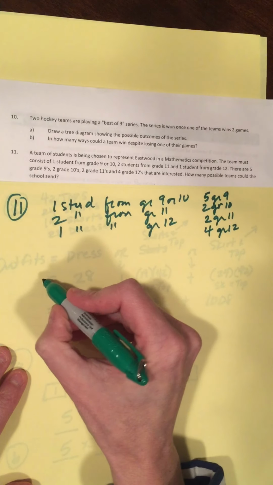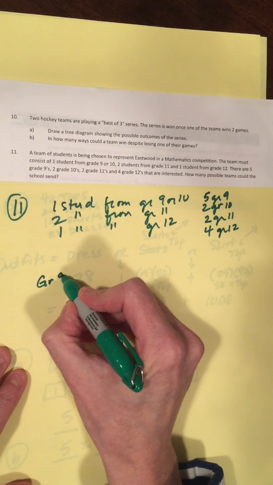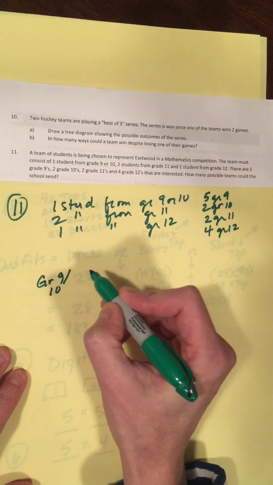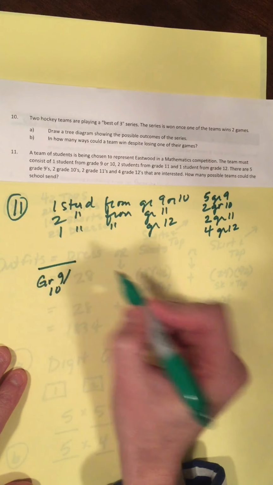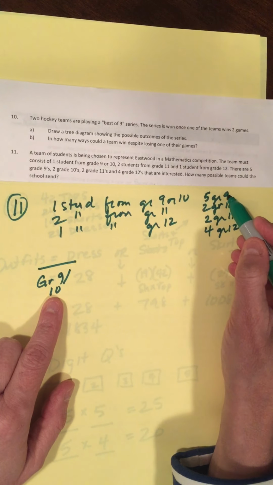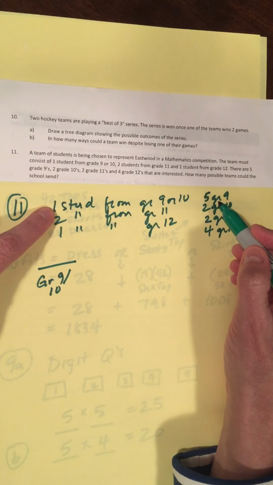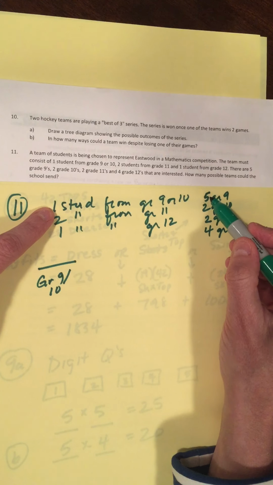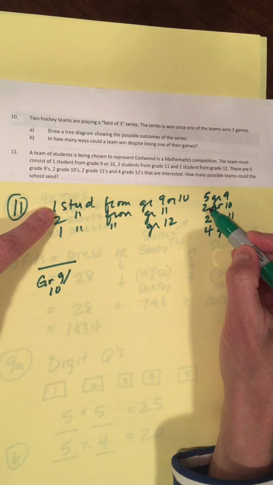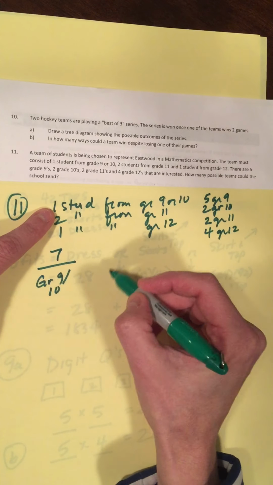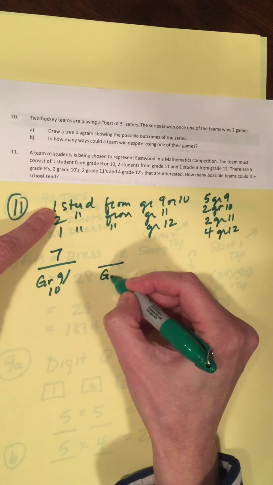Okay, so let's think about this, and let's start with our grade 9 and 10 kids. How many options are available to me for 1 position? Well, I've got 5 grade 9s who are interested and 2 grade 10s that are interested and putting their name out there that they want to fill that spot. So I've got 7 people that are interested.